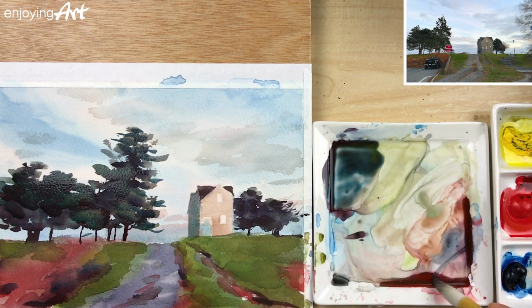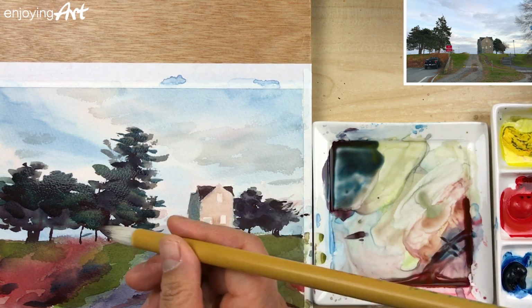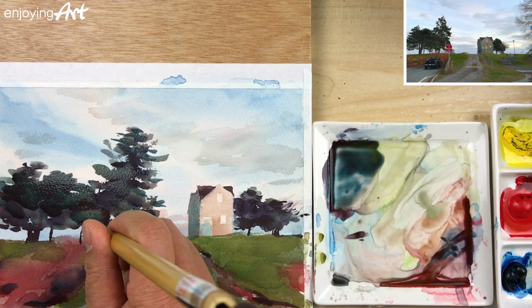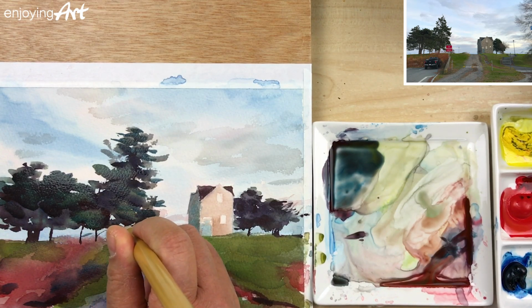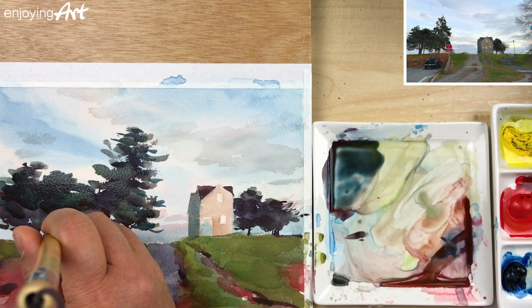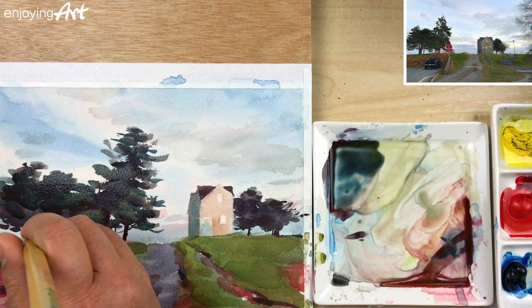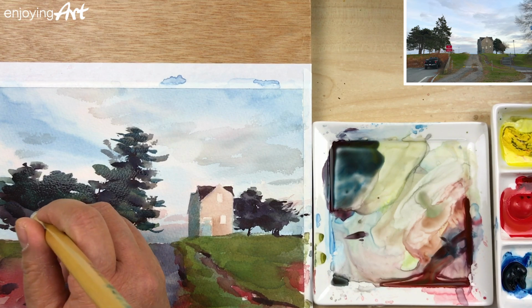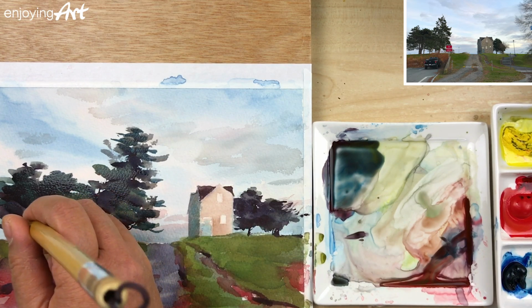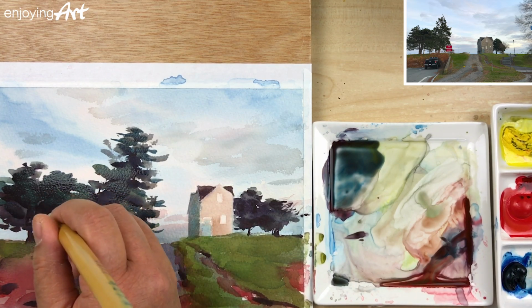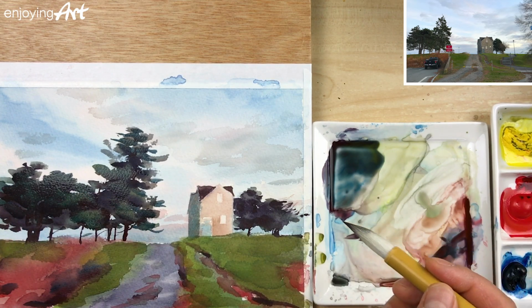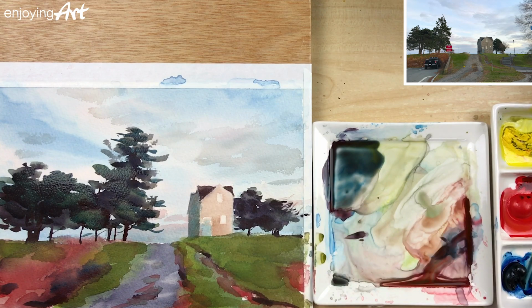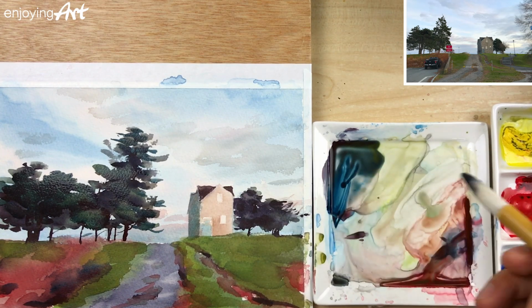Okay, have some small branches. Like that. Okay, maybe a little bit darker color.